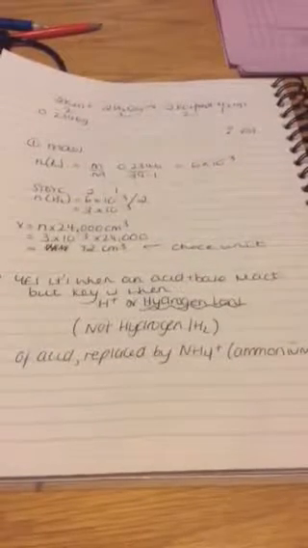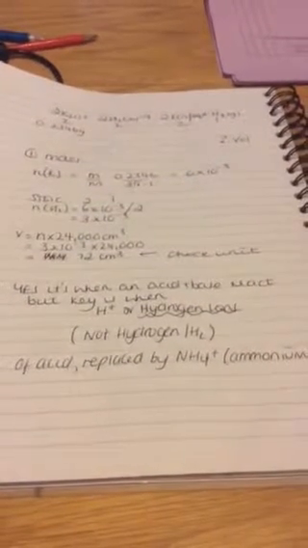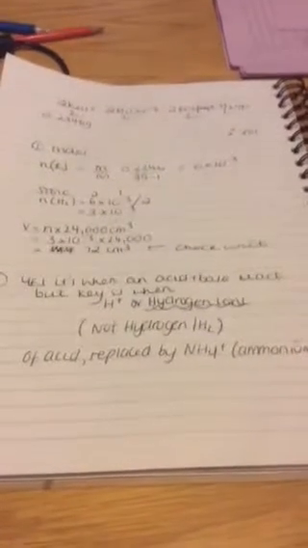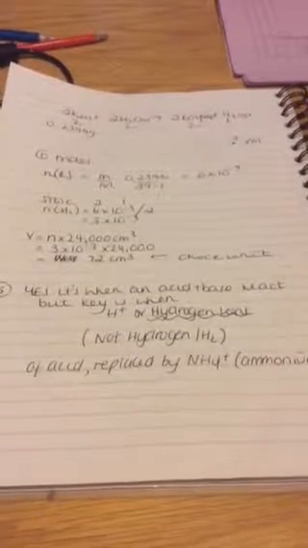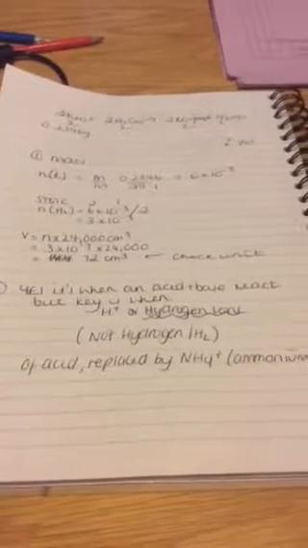Yes, it is when an acid and a base react together, but the key is when the hydrogen H+, or the hydrogen ions, not the hydrogen or H2, of the acid are replaced by the NH4+, or by the ammonium ion. So that's how you get the marks for the salts question on question 5.